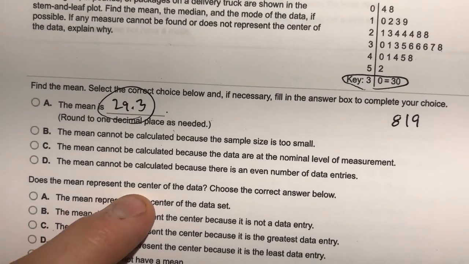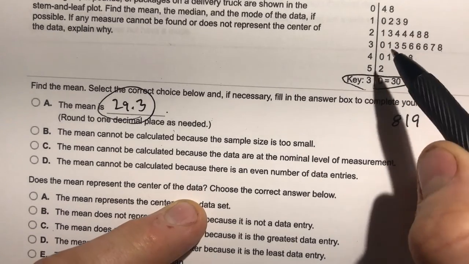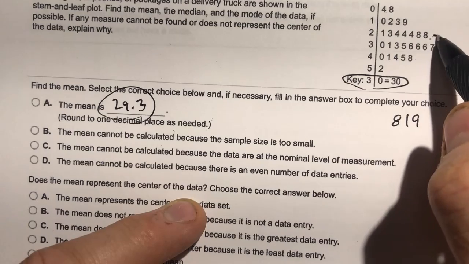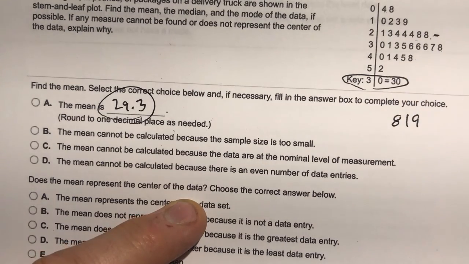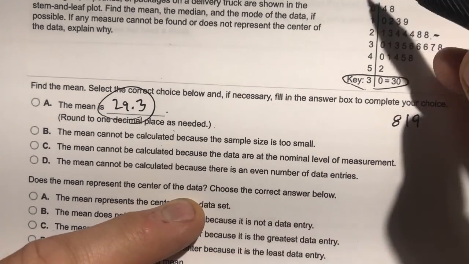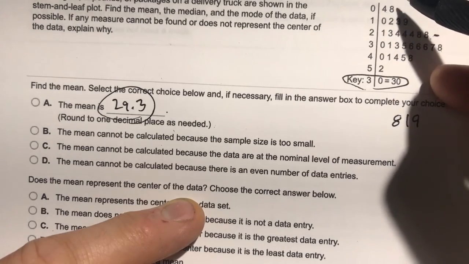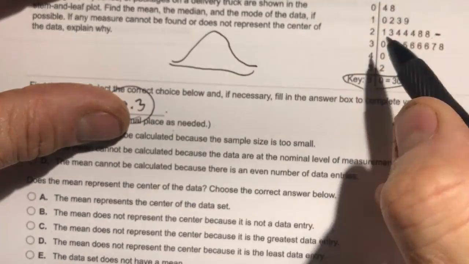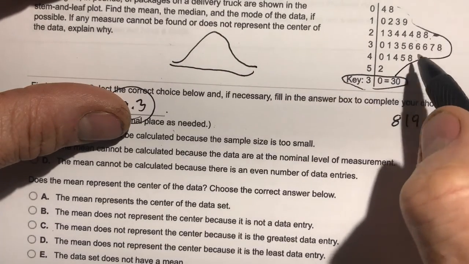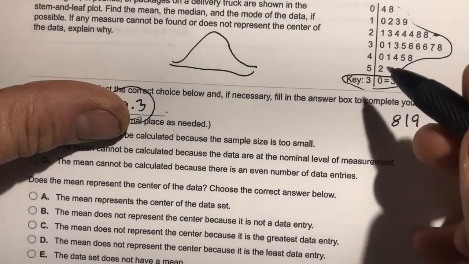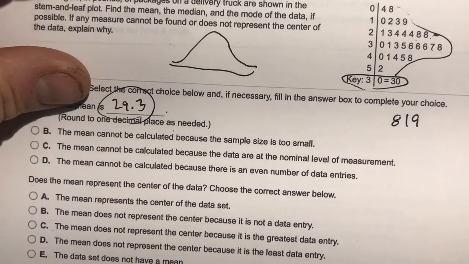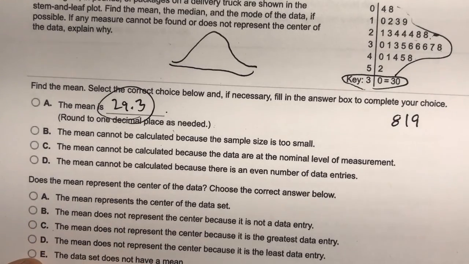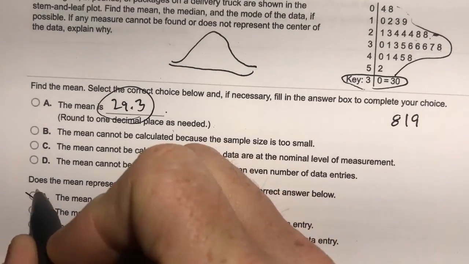Now, does the mean represent the center of data? Well, yes, it does. 29 falls in right here, which is in the center of all the data. If you look at this thing sideways, it kind of looks like this sideways. See, if you look at the curve here, it looks like it's symmetrically distributed. So this is yes, A.